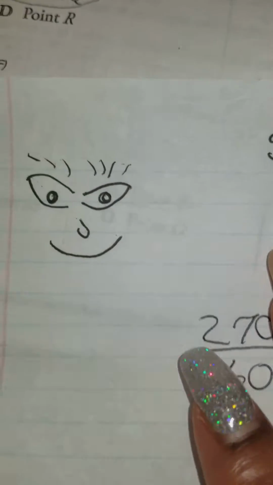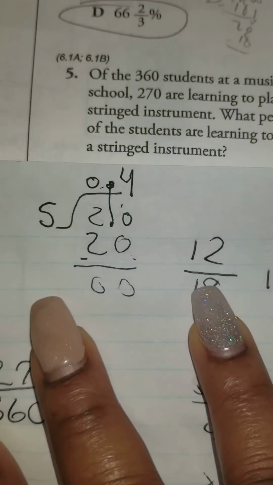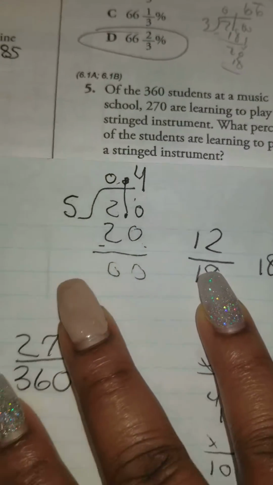Now, it wants us to turn that into a what? A percent. But first, we must turn it into a decimal. Now, you know me. I like to do math, but I don't like to make it complicated. So raise your hand if you want to divide 360 into 270. I hope nobody raised their hand because we could totally make this easier if we simplify.